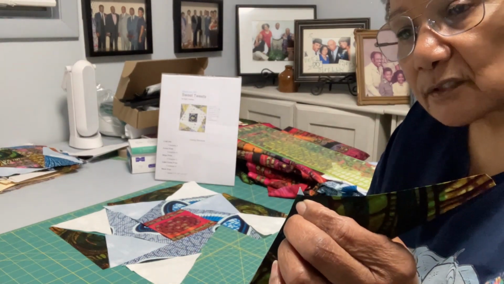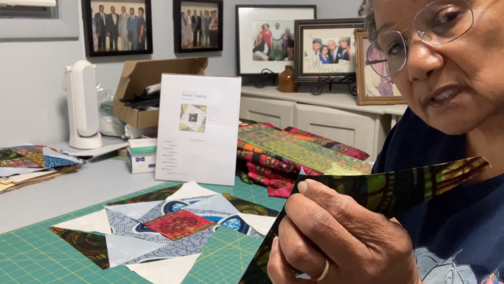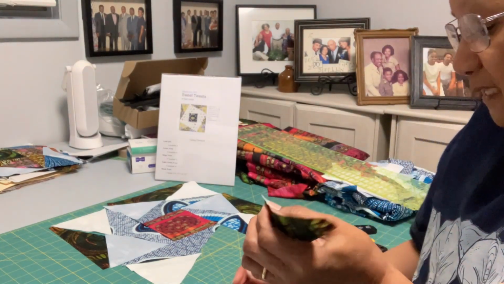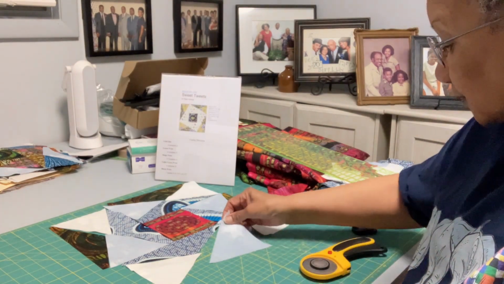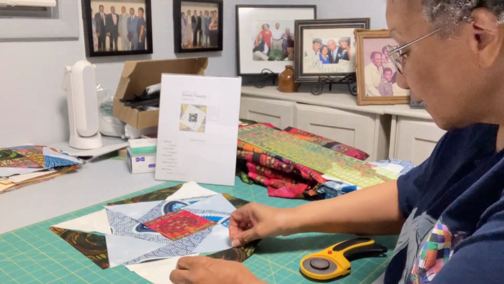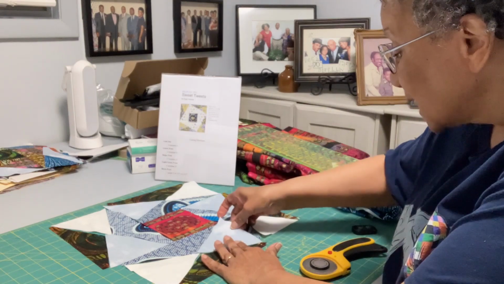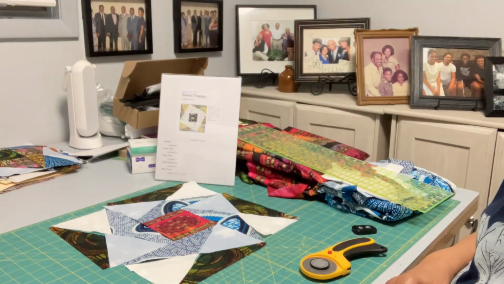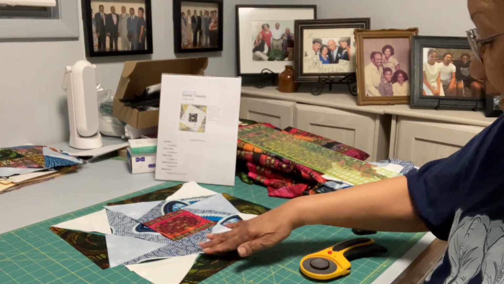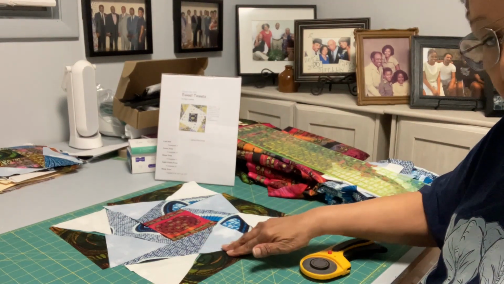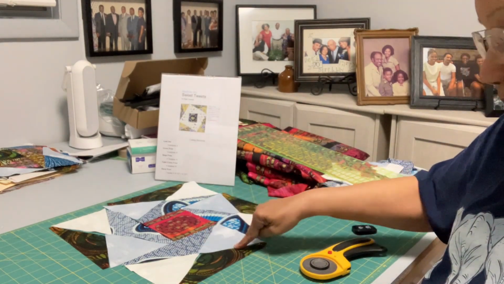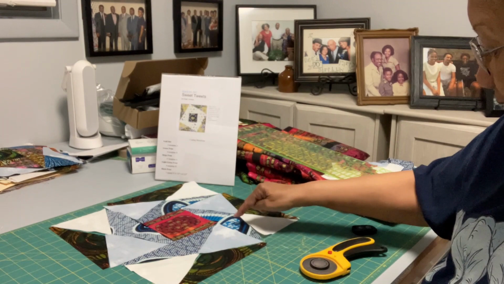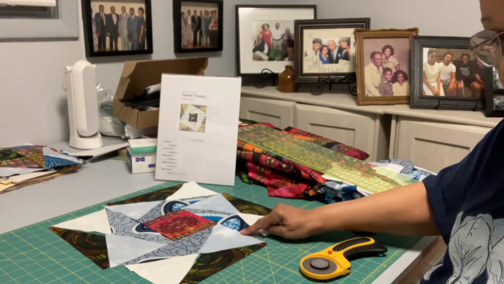You do that and sew slowly, and you will have the seam that you need. The other thing I caution you about: A really is not an equilateral triangle. All the sides of A are not the same. This side and this side have the same measurement. This has a different measurement.